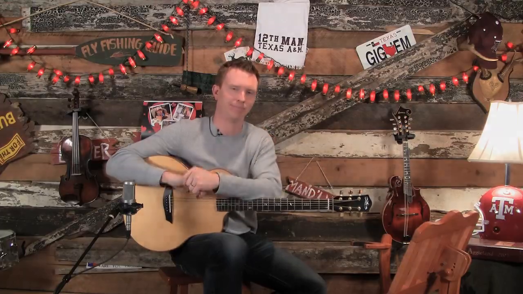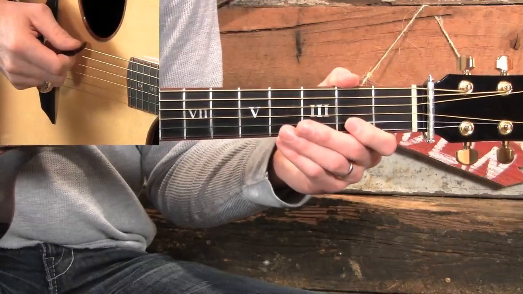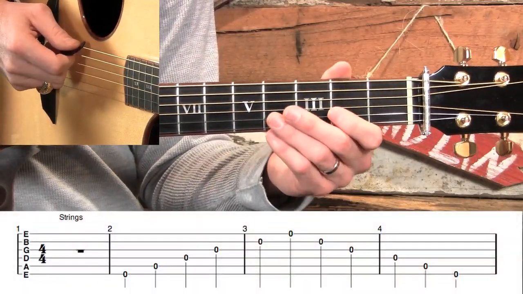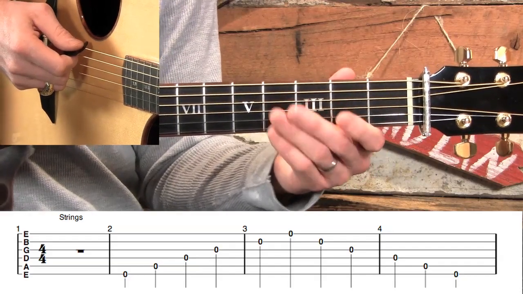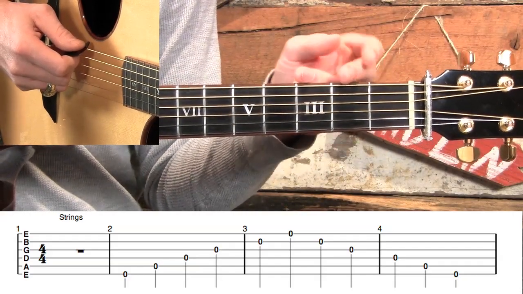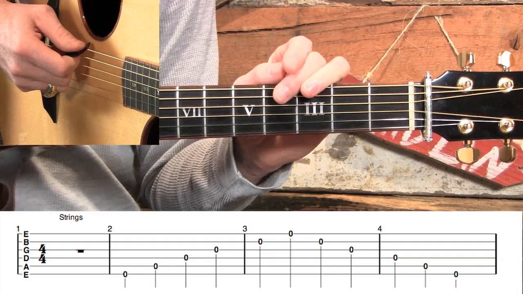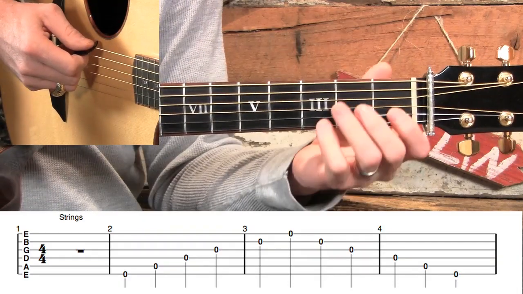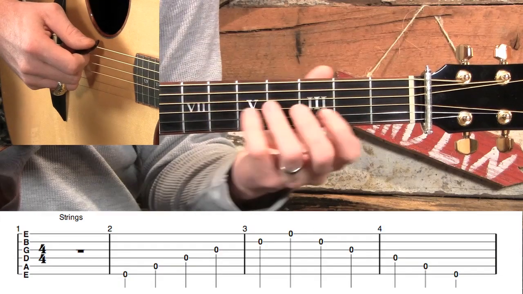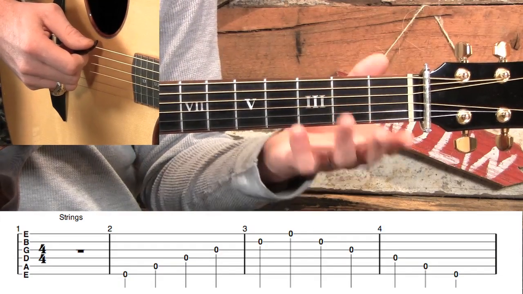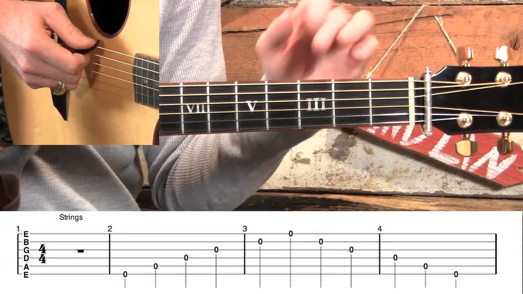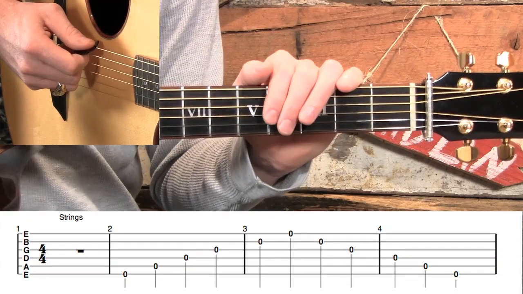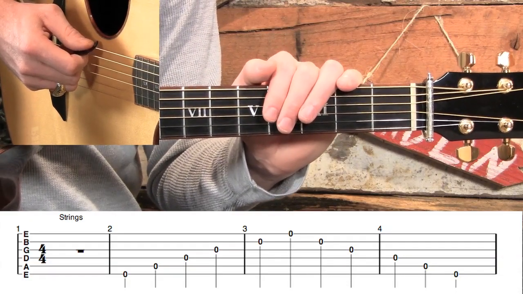So check it out. Now the first thing that we need to establish whenever we're going to start talking about reading tabs is that it's not standard notation, okay? It's not your regular music, so there's going to be a couple things that are different as far as showing you where to put your fingers on the neck. But a lot of things are the same with standard notation, and that's one thing that we're really going to concentrate on today: your actual counting, okay?